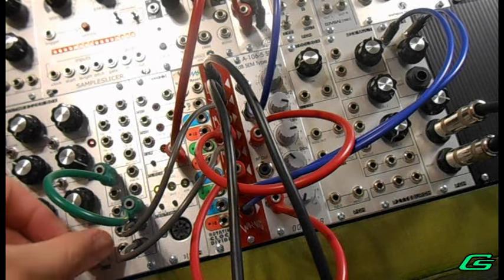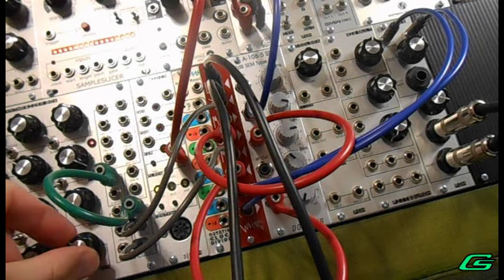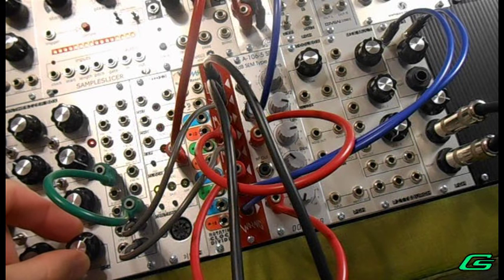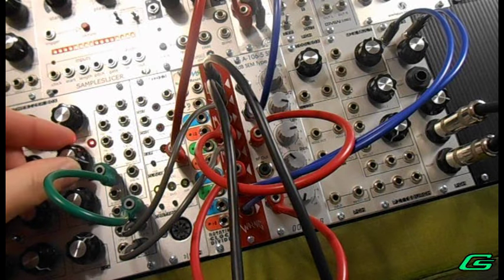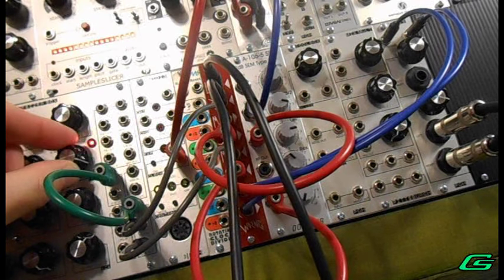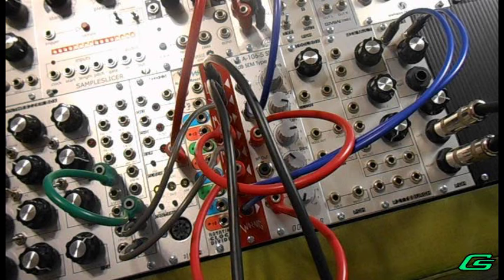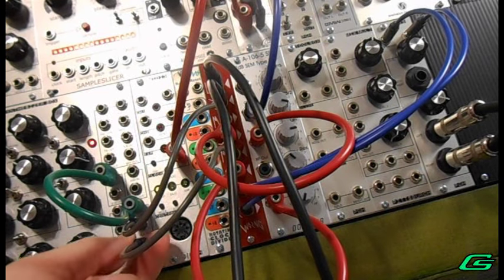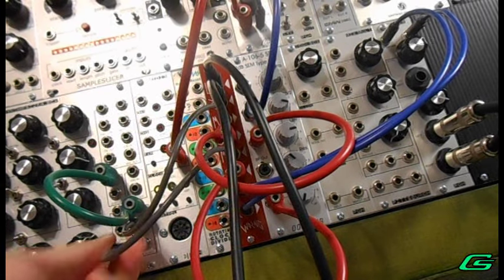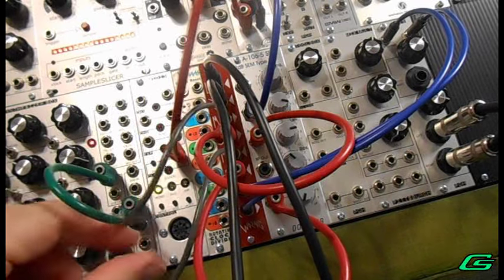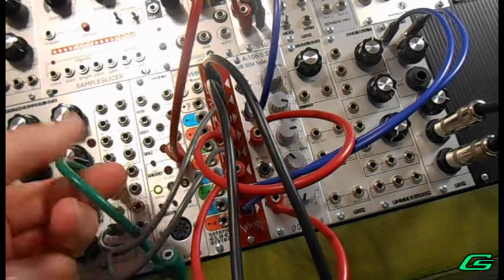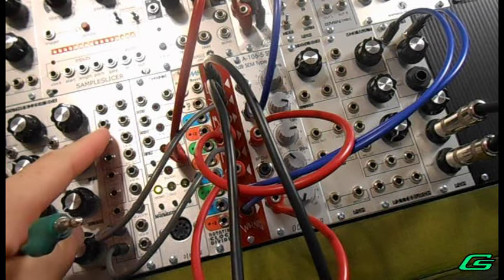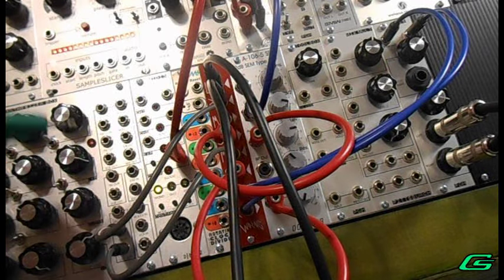Now I can bring the mid back in. I could run my mid through the filter also of the synthesizer box. Let's do that. And then I could use the waveforms of my synth box.